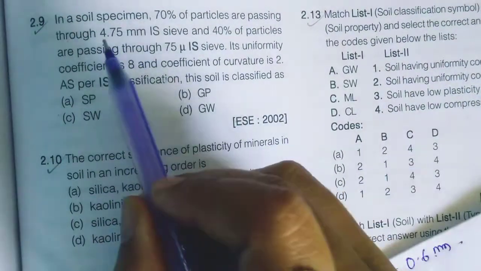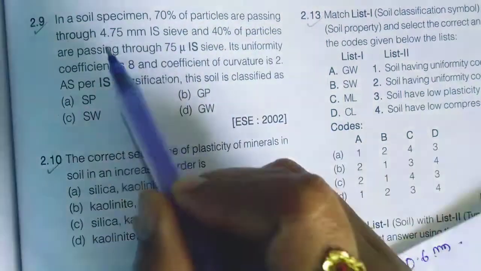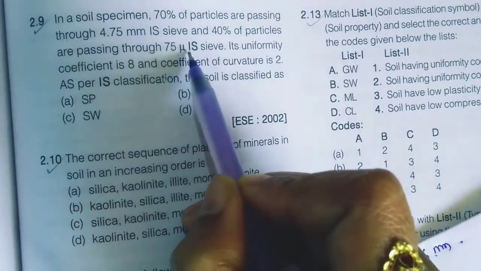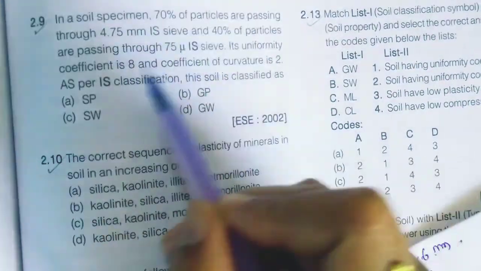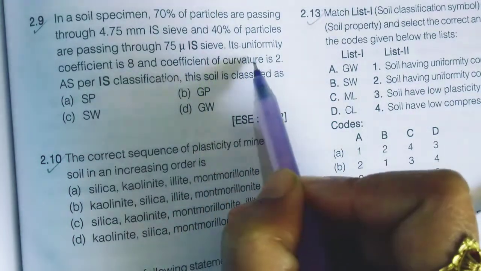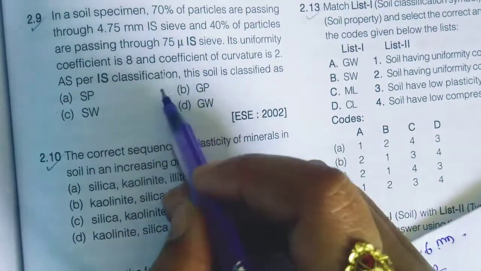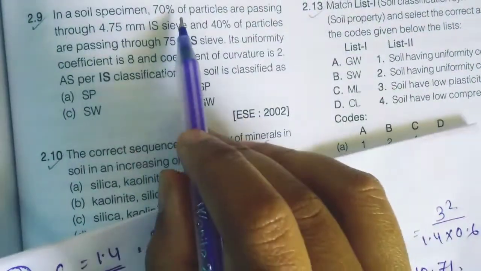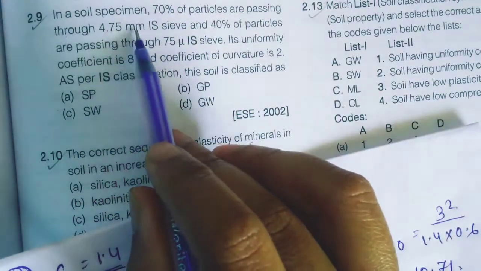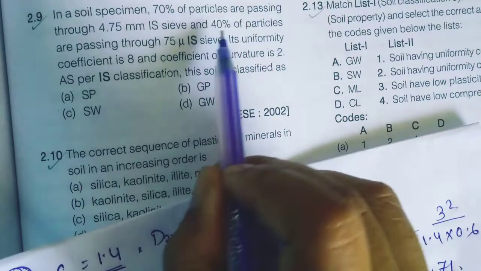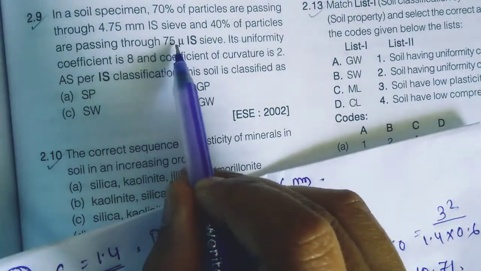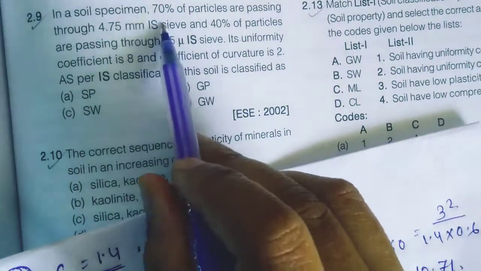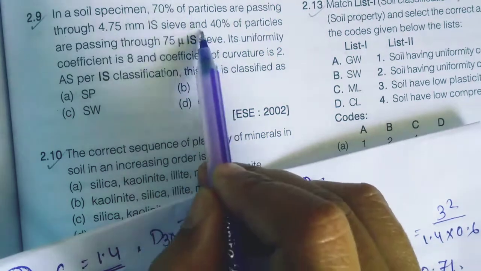Here is the next question. In a soil specimen, 70% of particles are passing through 4.75 mm IS sieve and 40% of particles are passing through 75 micron IS sieve. Its uniformity coefficient is 8 and coefficient of curvature is 2. As per IS classification, this soil is classified as what? So we can see that 70% of particles are passing through 4.75 mm. So this will be fine grade soil, and 40% of particles are passing through 75 micron. That means fines percentage is 40%, so sand percentage will be our 30%.